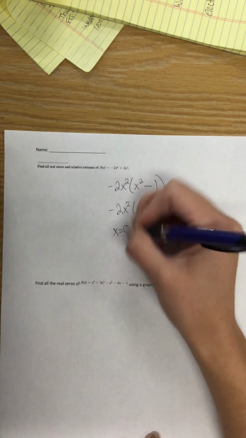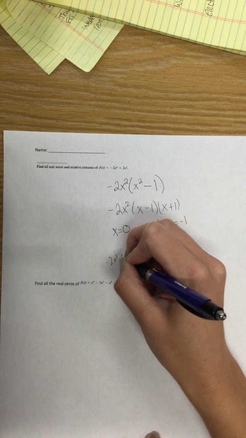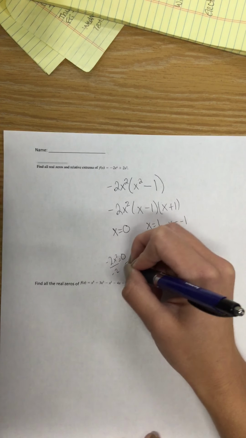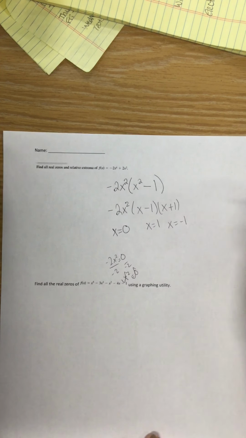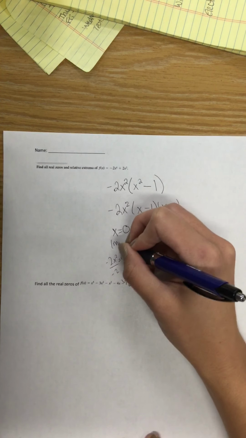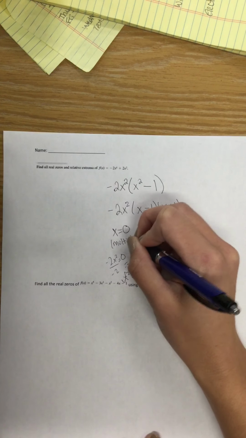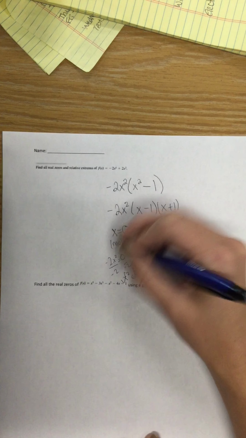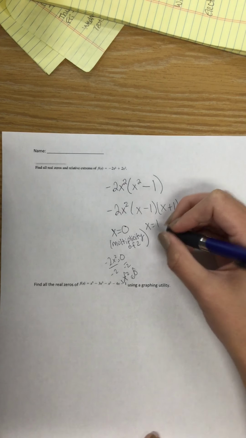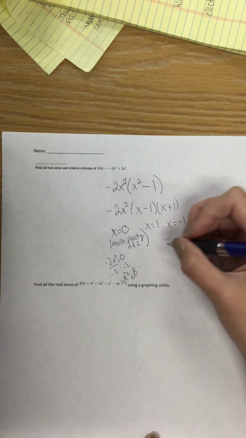This one, though, if we would have set this equal to 0, we could have divided by negative 2, x squared equals 0. We're actually going to get 2 answers there, except that they're the same. So this one has what we call a multiplicity of 2, because there are 2 of that same answer in here, like it's squared there.